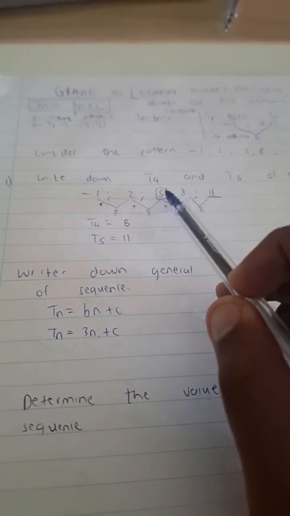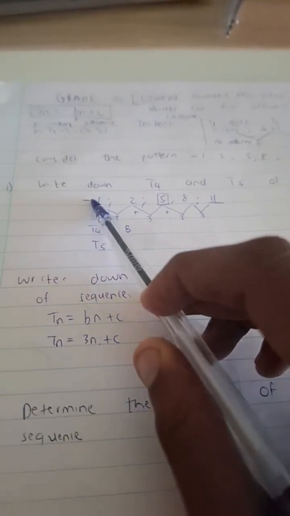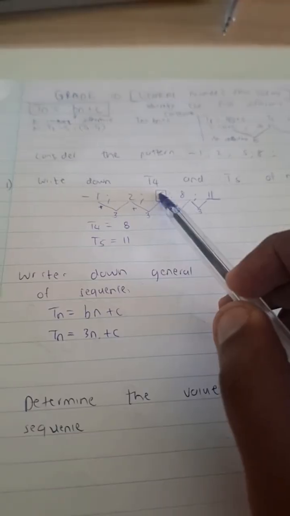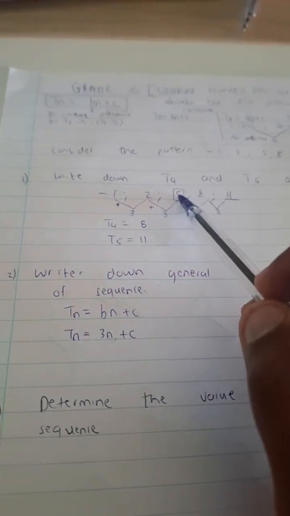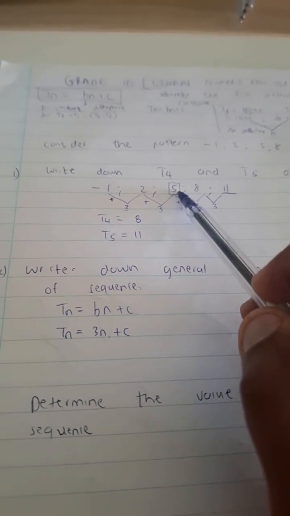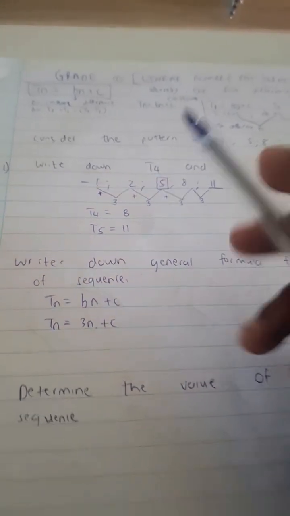What position does this term occupy? So we know this is the first term, second term, this is the third term. So if we choose the number 5, then we also need to know its position. The number 5 is the value of the term.